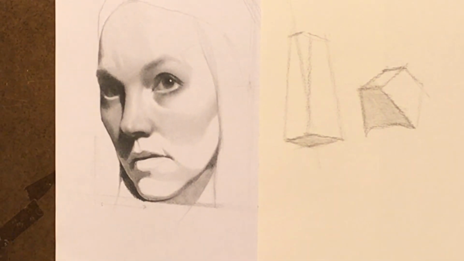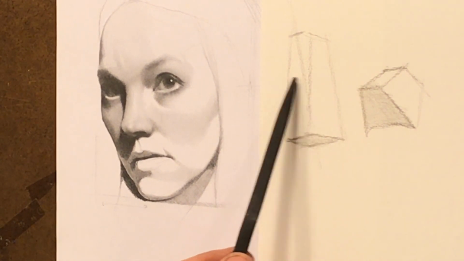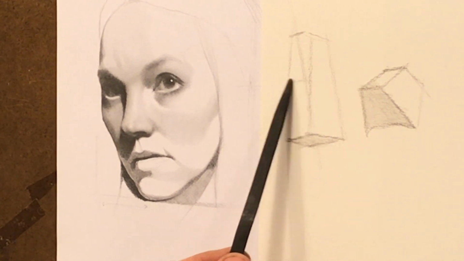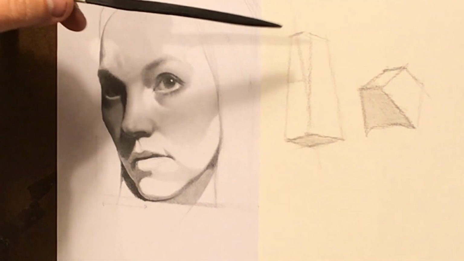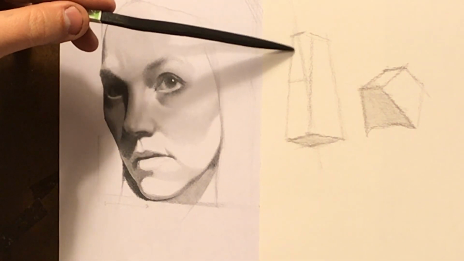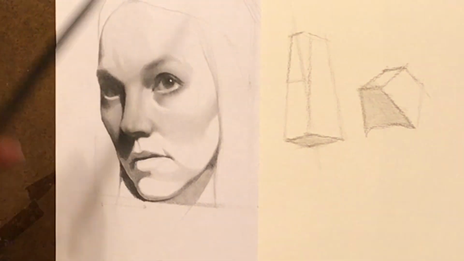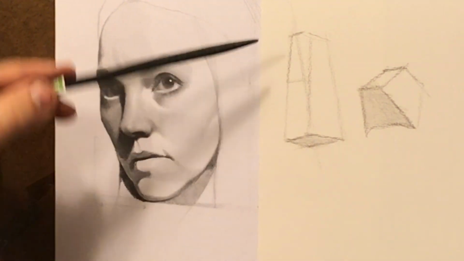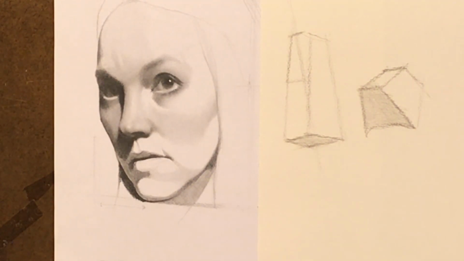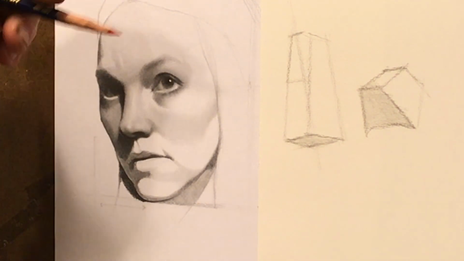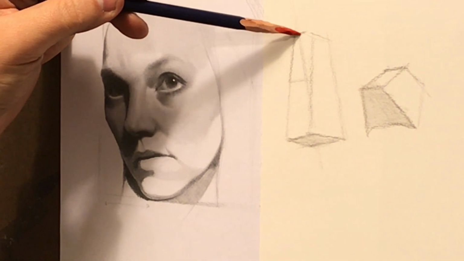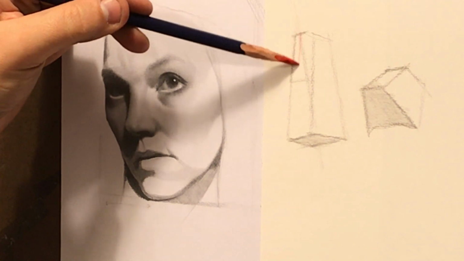Now we can start to even look at some of the structure of the nose beneath these planes. So basically what happens is a good part of this top portion of the nose is the nasal bone that projects out at a slight angle. So now we're looking at this front plane moving in this direction.